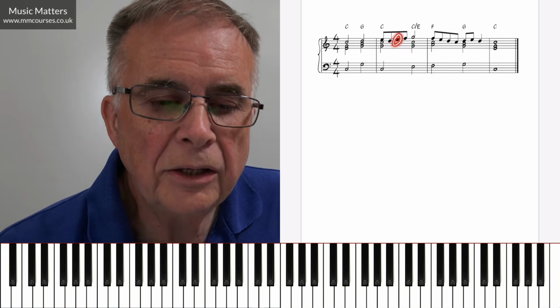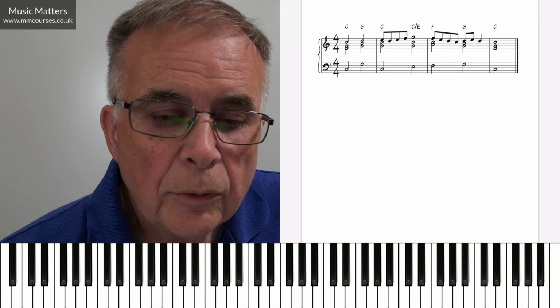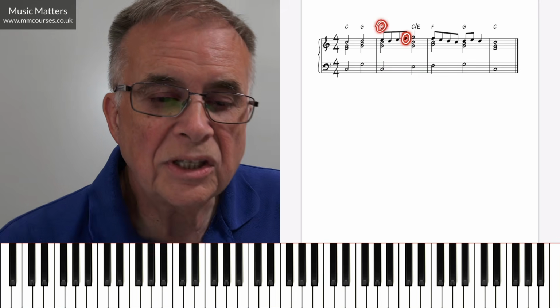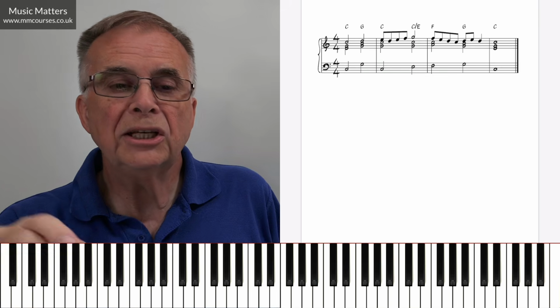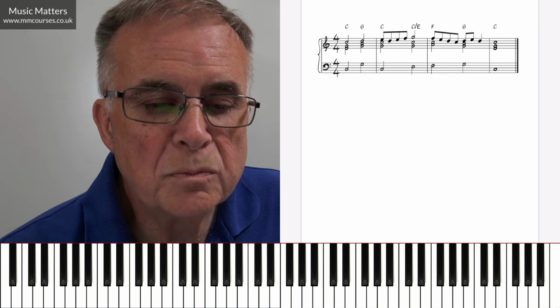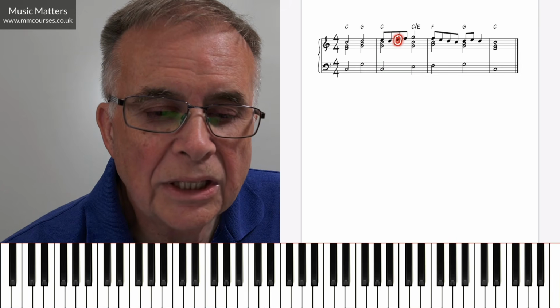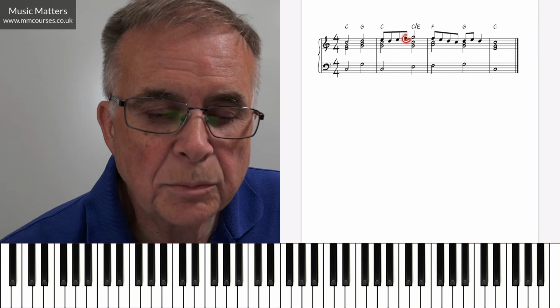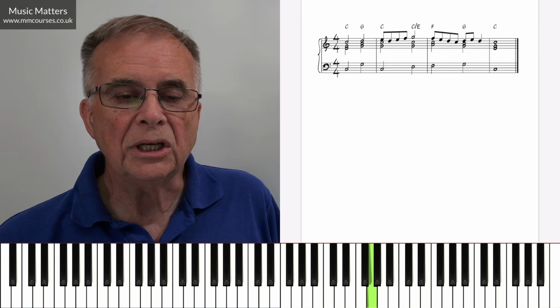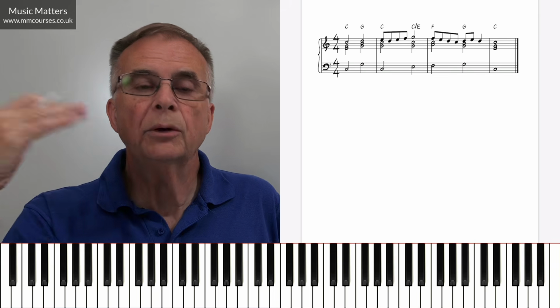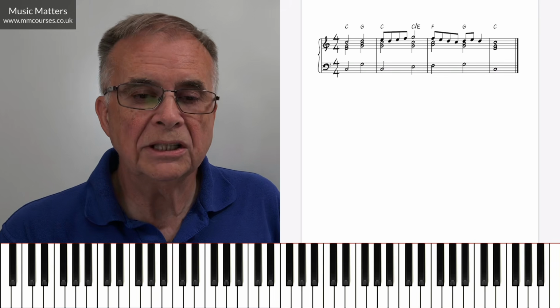After that harmony note, or chord tone, we've got F. It doesn't belong to the chord of C, but it's a passing note or a passing tone. Remember, it's moving by step between E and G. F is just between them. E, F, G, and it's passing by step, so it's a passing note or a passing tone.